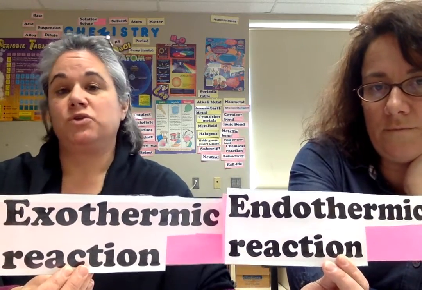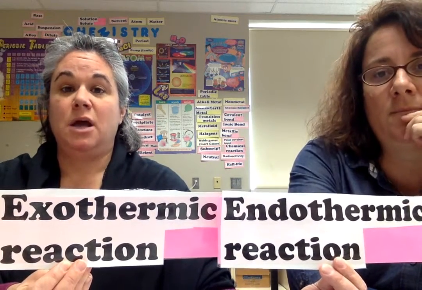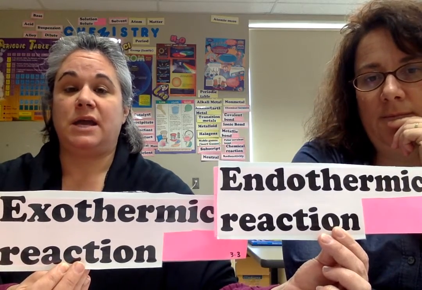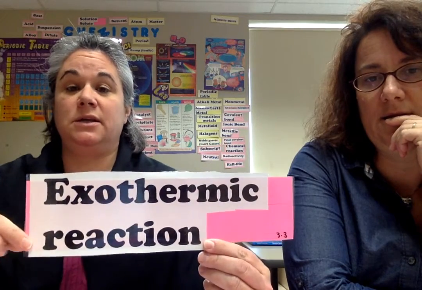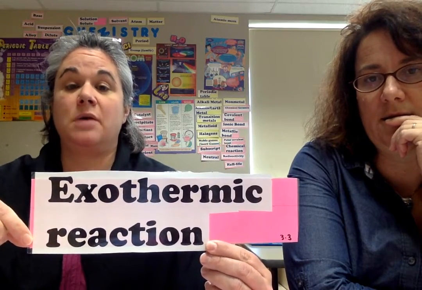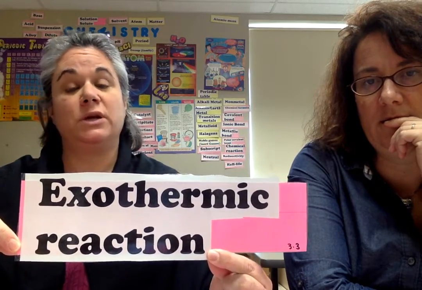A great visual reminder for you is if you see the reactant plus energy yielding the product, that's an endothermic reaction. If you see reactant yielding product plus energy, you have an exothermic reaction. So if you can identify where the energy is, if it's on the reactant side, it's an endothermic. If it's on the product side, it's an exothermic.